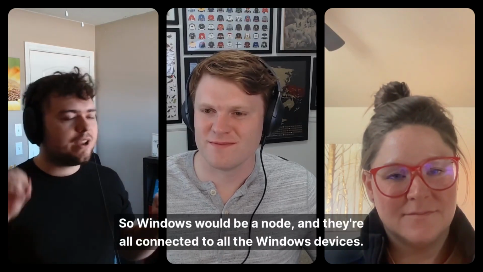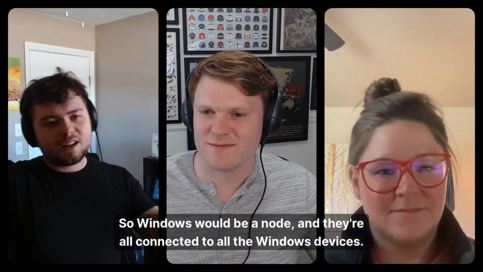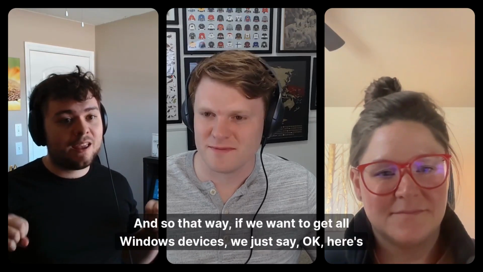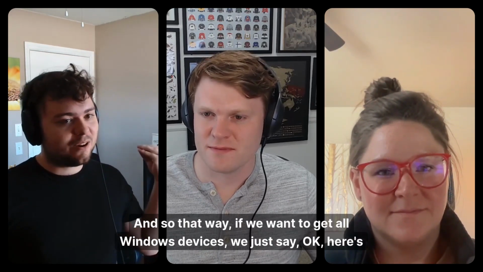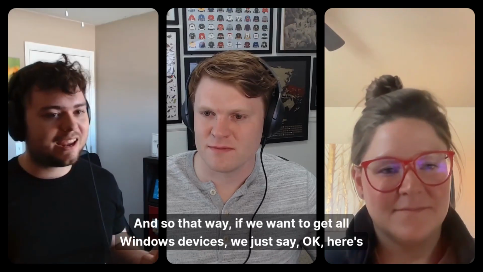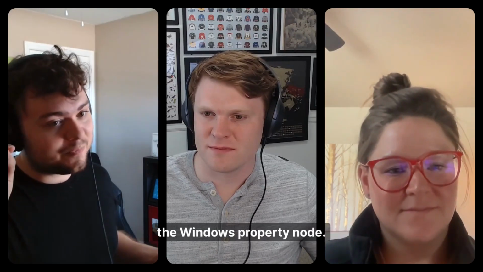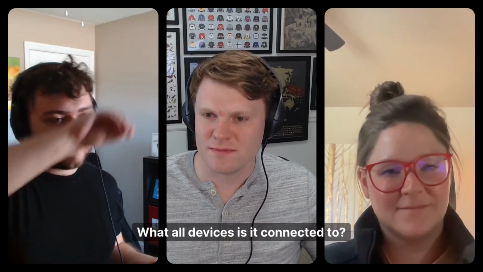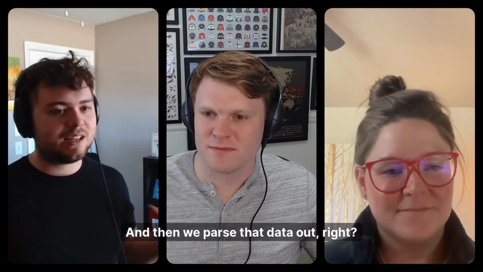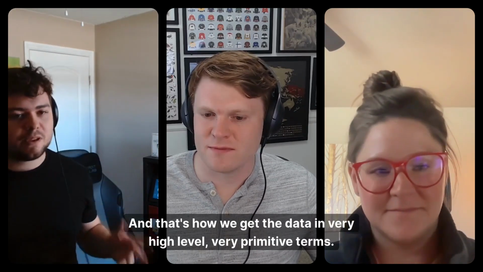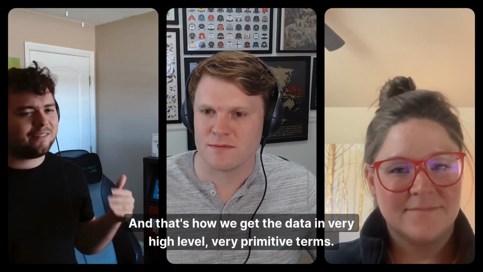So Windows would be a node and it's connected to all the Windows devices. And so that way, if we want to get all Windows devices, we just say, okay, here's the Windows property node, what devices is it connected to? And then we parse that data out, right? And that's how we get the data in very high level, very primitive terms.